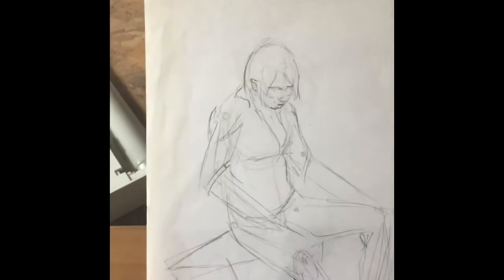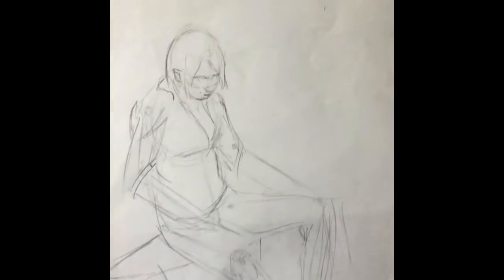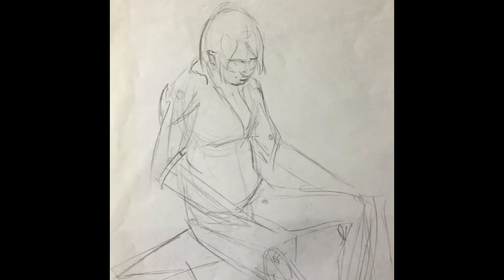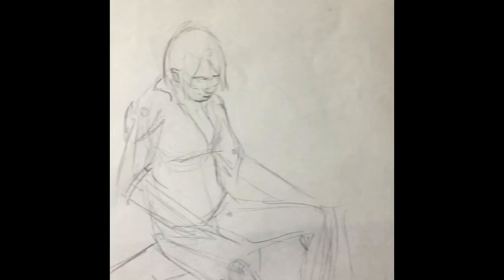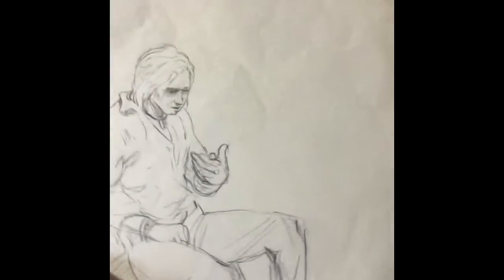So I found a big old stack of this typing paper, this thin little typing paper that you can kind of see through. So I got my guy here, and what I'll do is I will trace my original drawing. This drawing is really rough and just sketchy. So I'll put a piece of paper on top of that, and I will trace it.